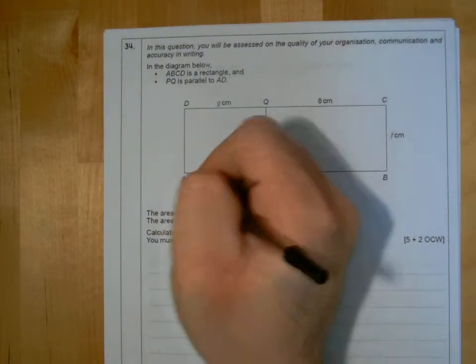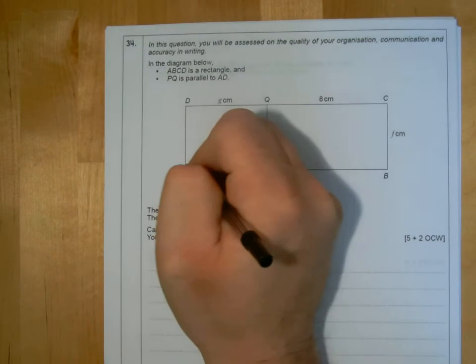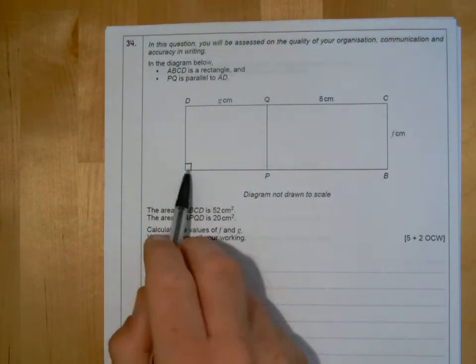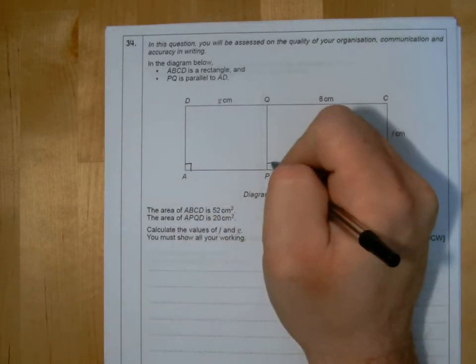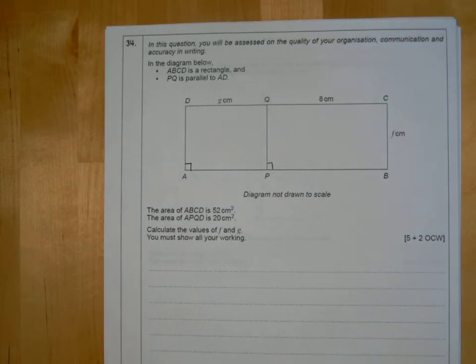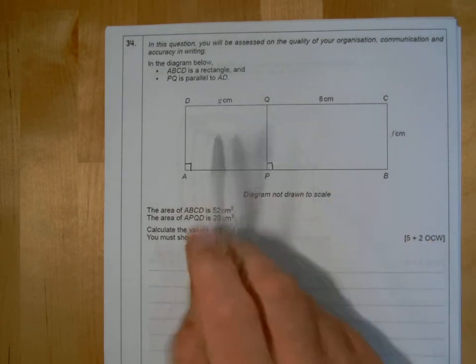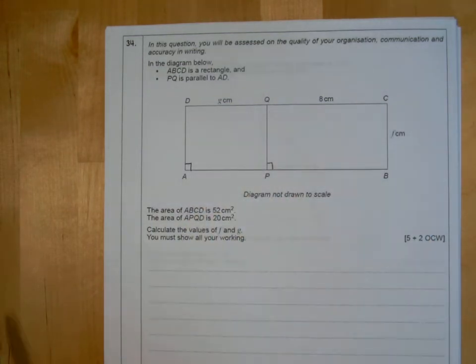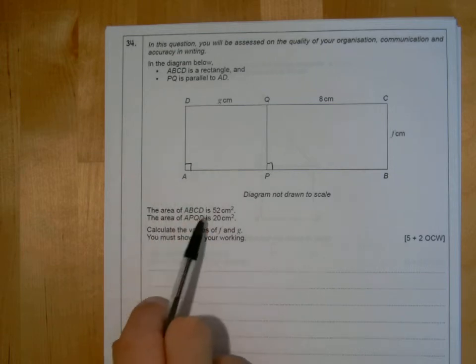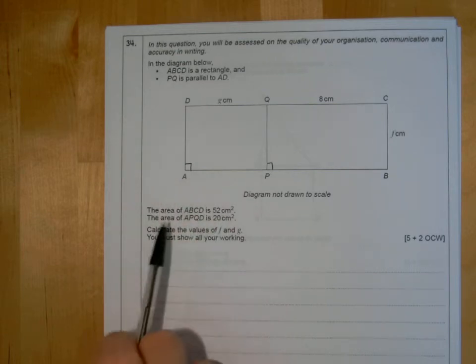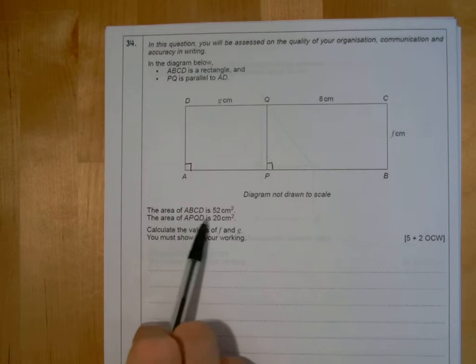Now, because we know AD, the bottom of AD, that angle there, A, is a right angle because it's a rectangle, this also is going to have to be a right angle as well, because it's parallel to that line there. So in effect, we've got one large rectangle, but we can think of it as two small rectangles as well. Now they tell us the area of ABCD is 52, but then it says the area of APQD is 20.